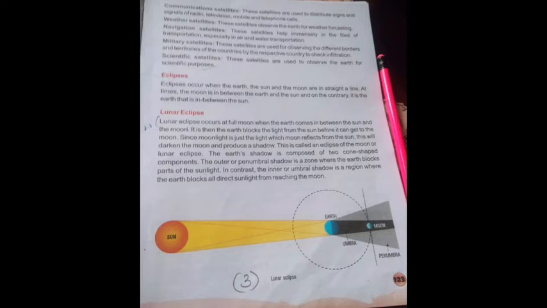Now eclipses. There are two eclipses: one is lunar eclipse and the second is solar eclipse. Eclipses occur when the earth, the moon and the sun are in a straight line. At times the moon is in between the earth and the sun, and on the contrary it is the earth that is in between the sun and the moon.